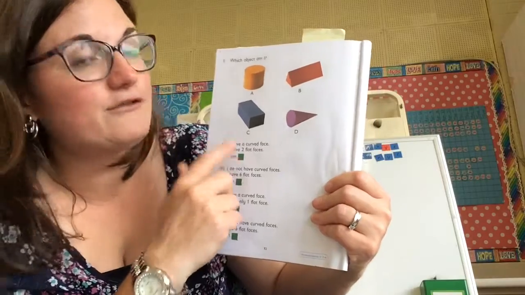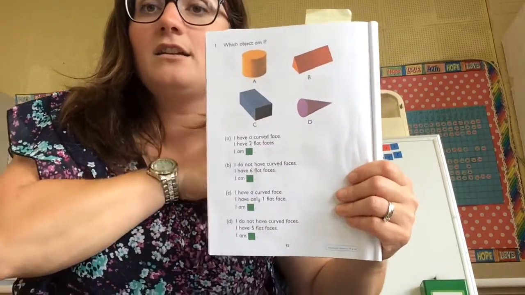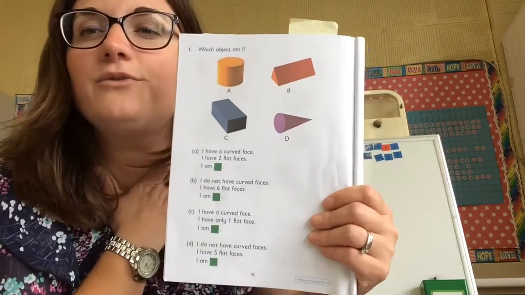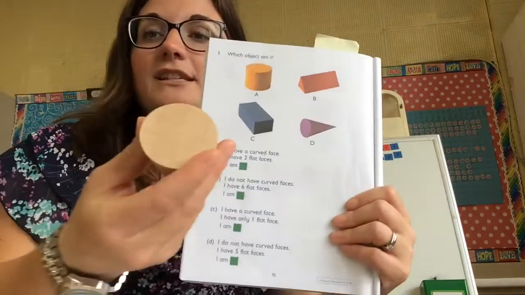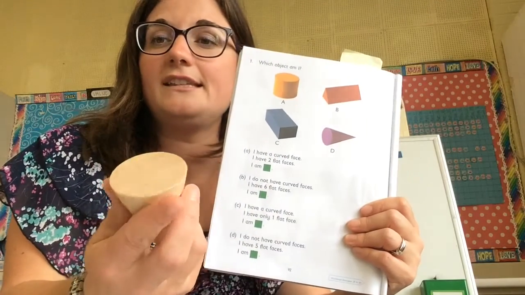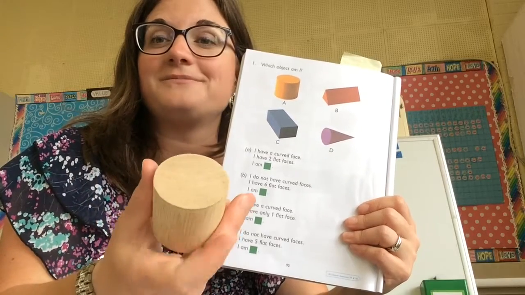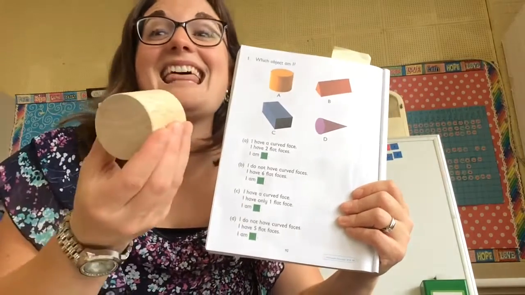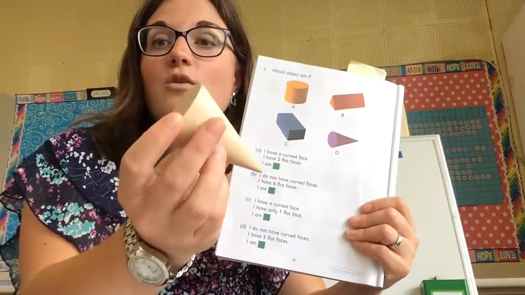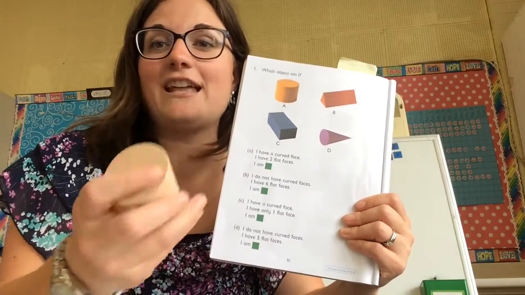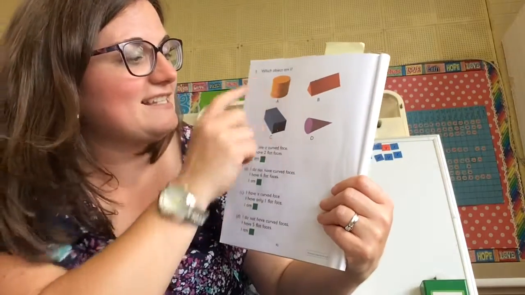And the next says I have 2 flat faces. So out of this one and this one, okay, which one has 2 flat faces? Okay, so does this have 2 flat faces? Or does this have 2 flat faces? It is this one, right? This is one flat and this is the other. Our cone only has 1 flat face. So our first one is our cylinder.